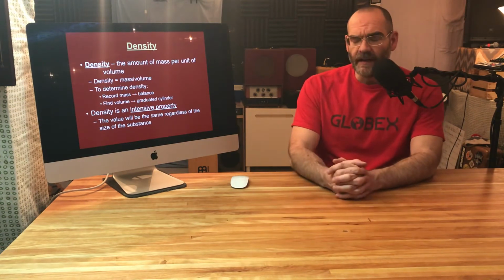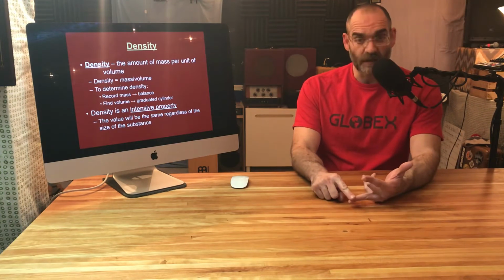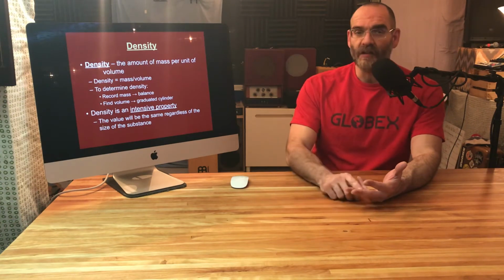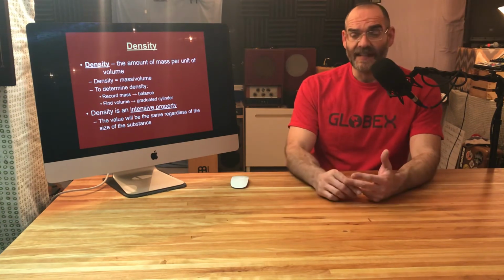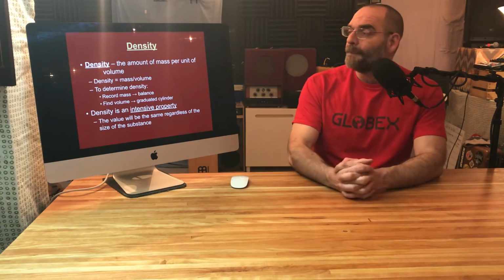Density is a property that is used to identify certain pieces of evidence. We used it specifically in our class to look at glass. And the way we did that, as it shows here, is we recorded the mass, and then we used the water displacement method with graduated cylinders to get the volume, because glass is an irregular object and we couldn't just measure good old length, width, and height.